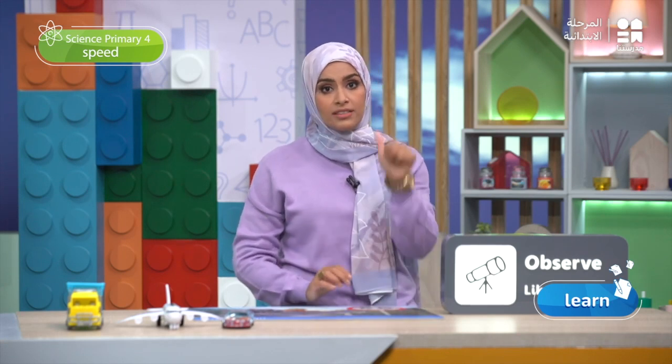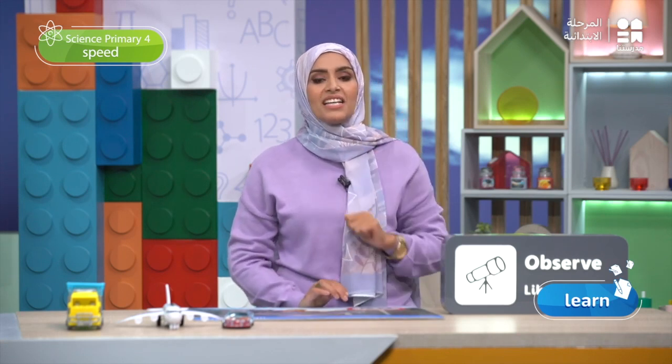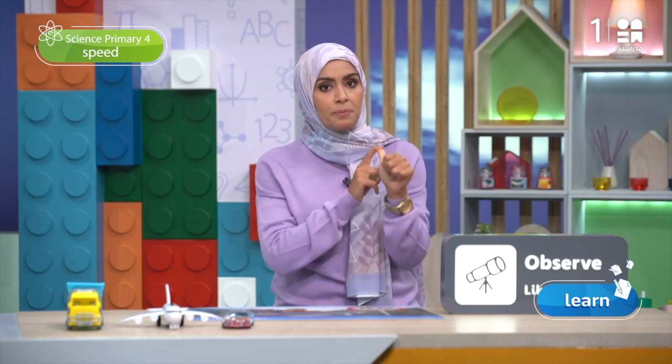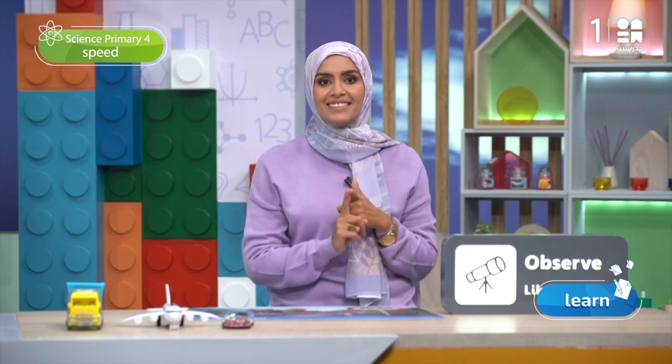We also knew that speed calculation depends on distance and time. And we said that we use measurement units, like what? Kilometer per hour or meter per second. Then, we made a comparison between the speed of objects in motion. We observed from the video that we can accurately calculate an object's motion speed.